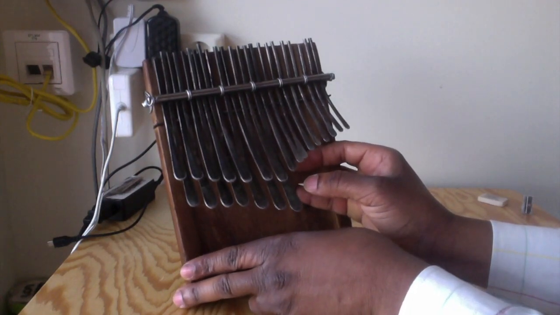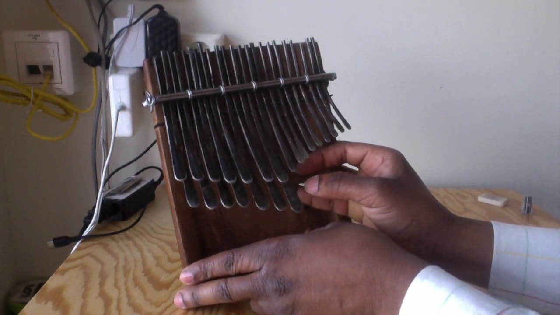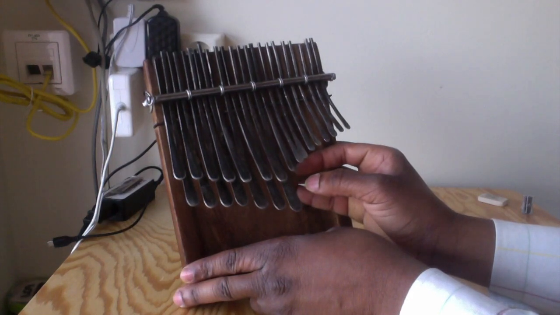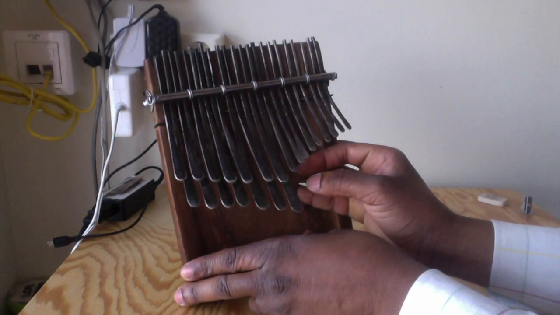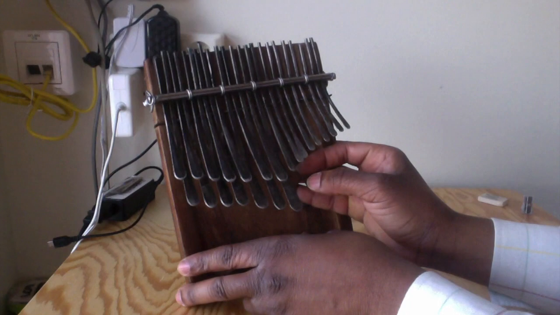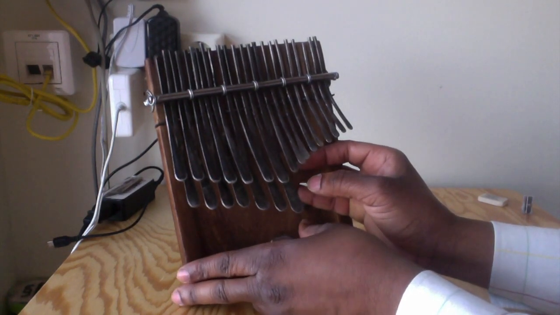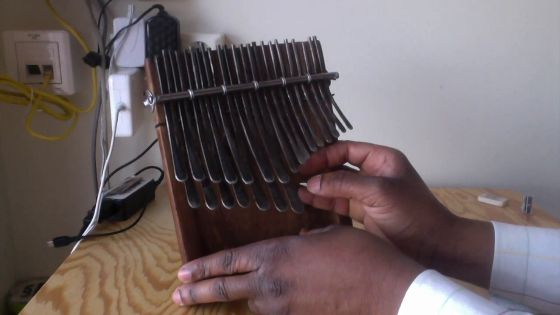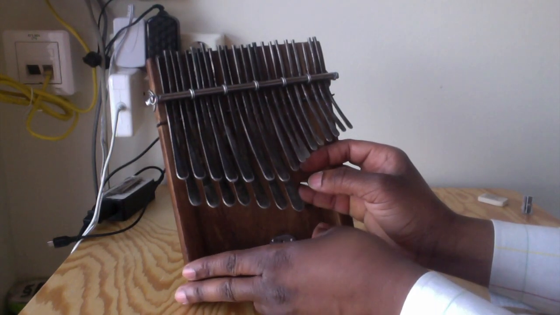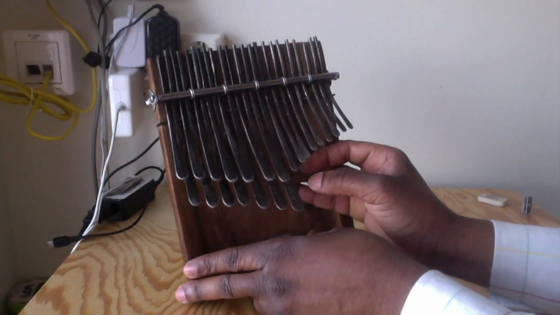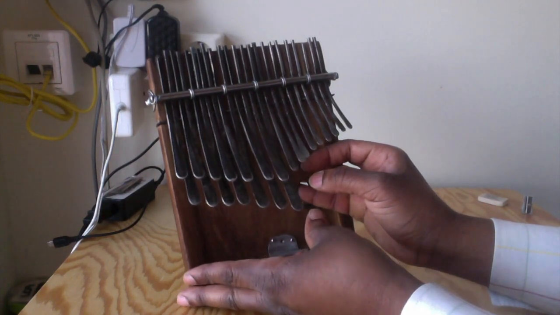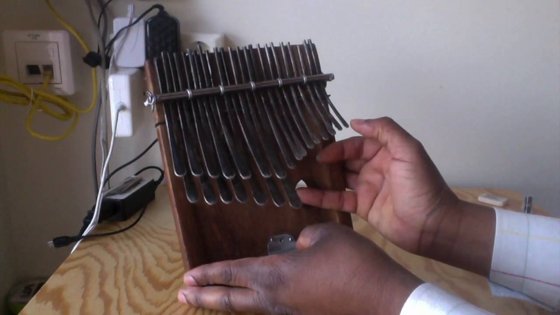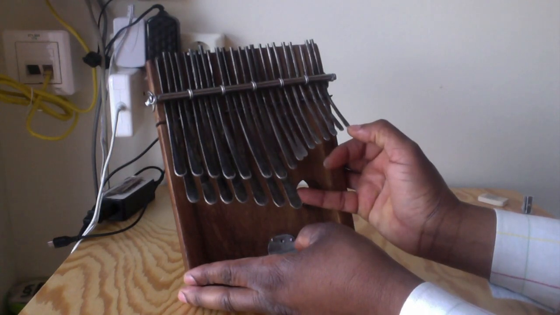Today I want to talk about how the keys relate to each other in terms of building a scale. Some people think that scales are only found on guitars and keyboards. Here we also have a scale. Starting from the lowest note to the highest note, we must build a scale.